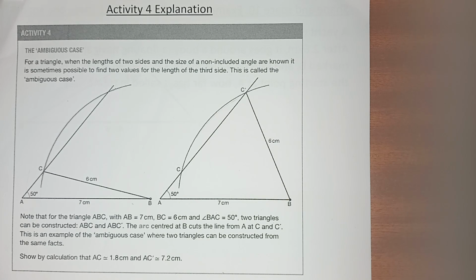For example, if we have this length 7 centimeters, and this is 50 degrees, and this is 6 centimeters, we can have that triangle ABC, and you can see this angle is obtuse. It is greater than 90.